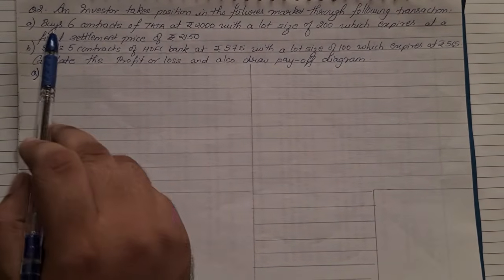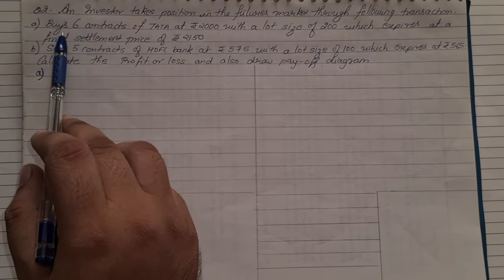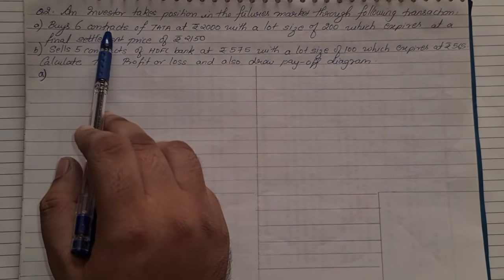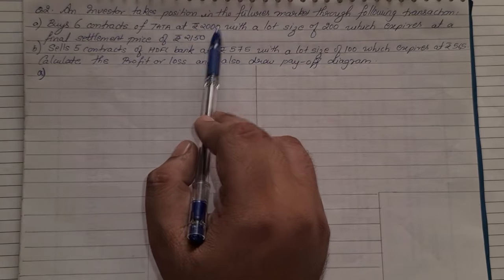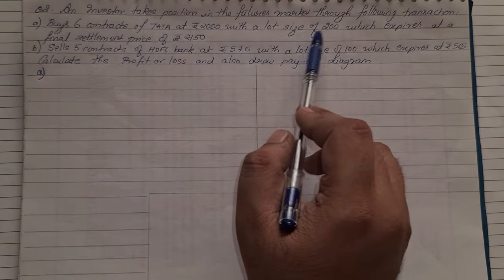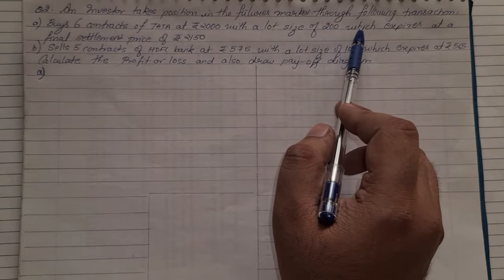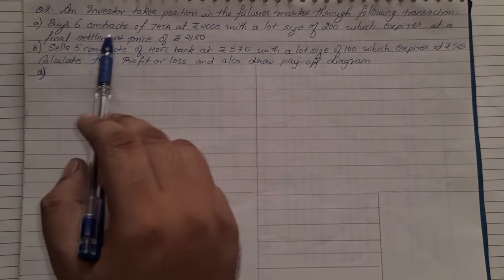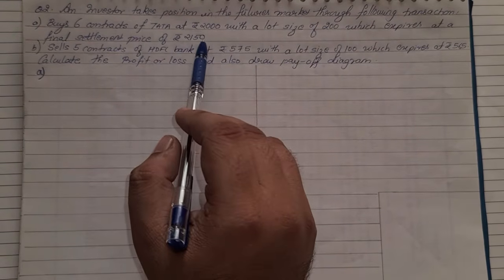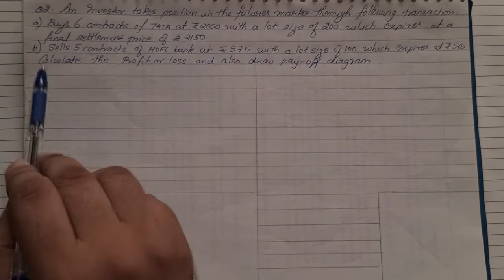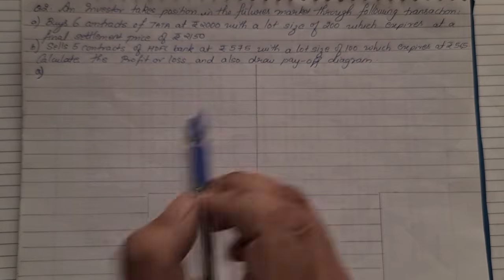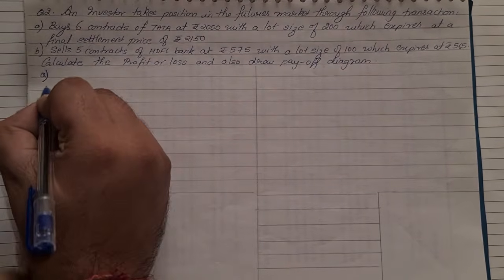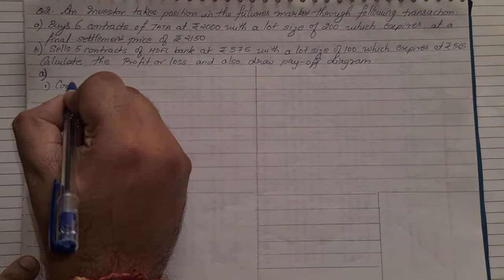Now the part A reads out that the investor buys 6 contracts of Tata at rupees 2000 with a lot size of 200 units, which expires at a final settlement price of 2150. Calculate the profit or loss and also draw the payoff diagram. Okay, so we will follow our steps. Number one, contract price.